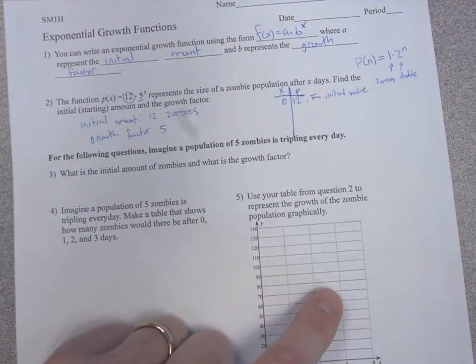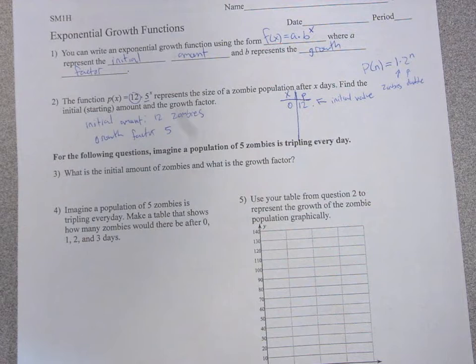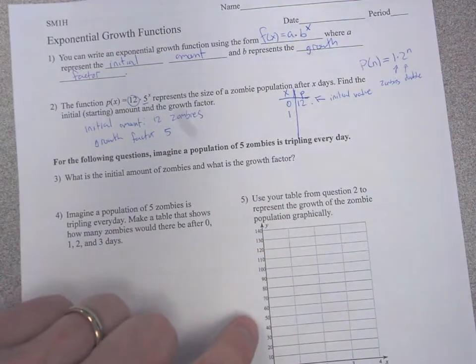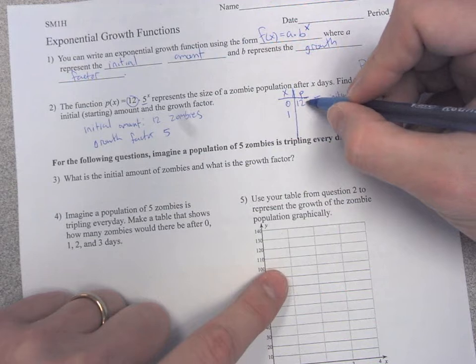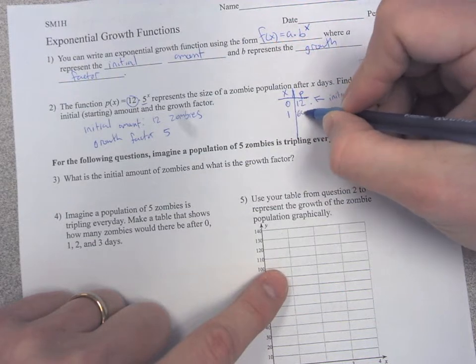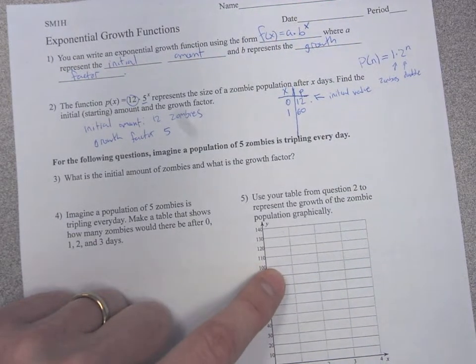Notice that X is 0 because no time has passed yet. No days have gone by. Now when 1 day has gone by, I need to multiply this by 5. So 12 times 5 would be 60. I'm going to have 60 zombies.